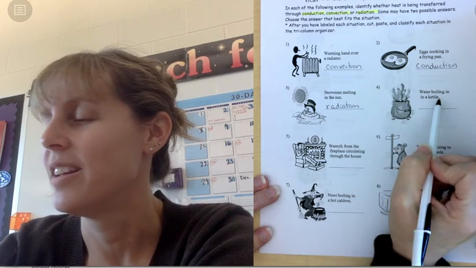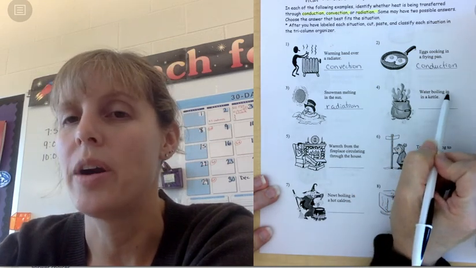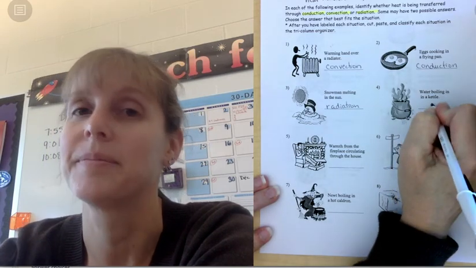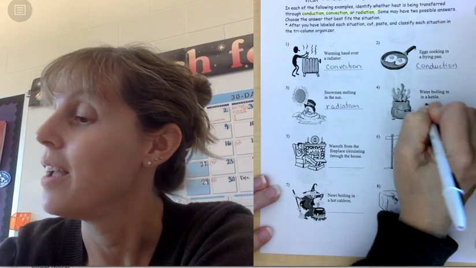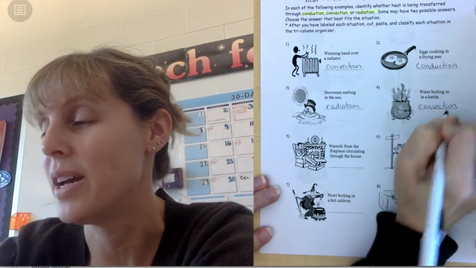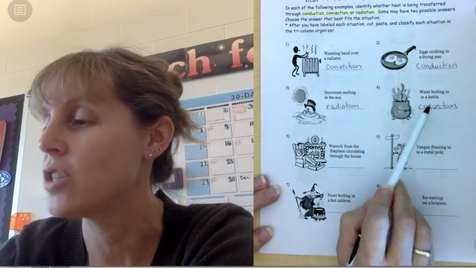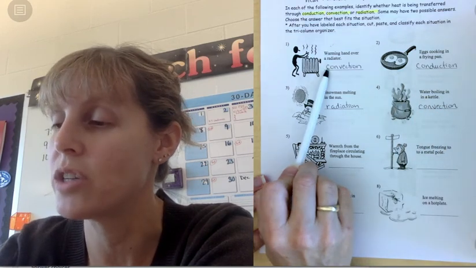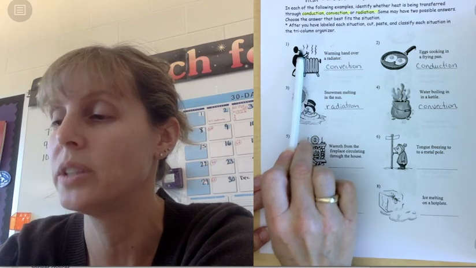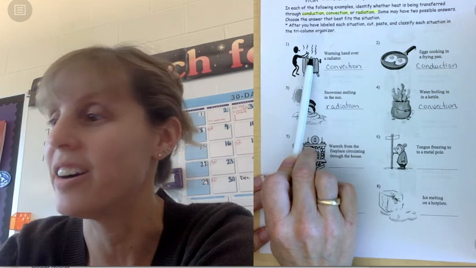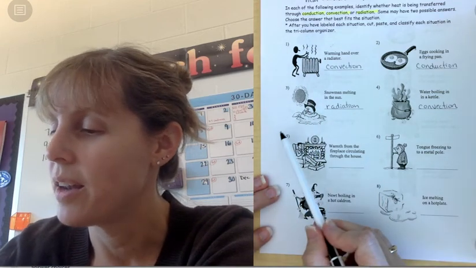All right, here we go. Water boiling in a kettle. So it's talking about the water and it's boiling. Did you say convection? Because if you did, that would be right. Convection takes place in a fluid and water is a fluid, right? So convection is taking place in the fluid here. What's this fluid? It's the air, right?